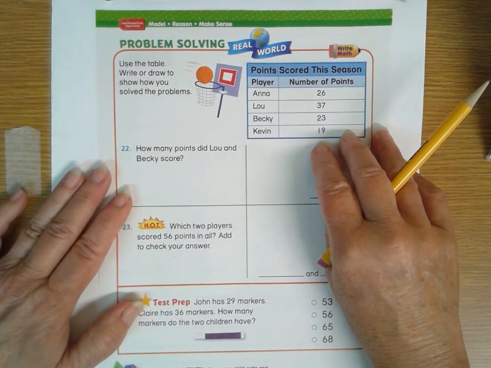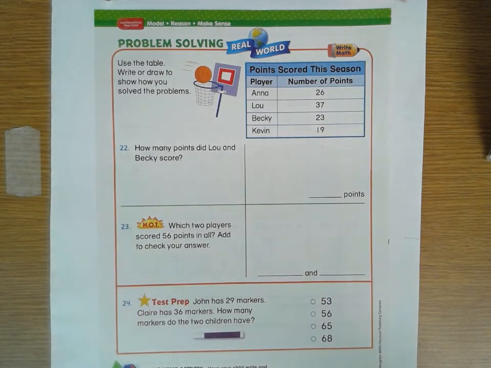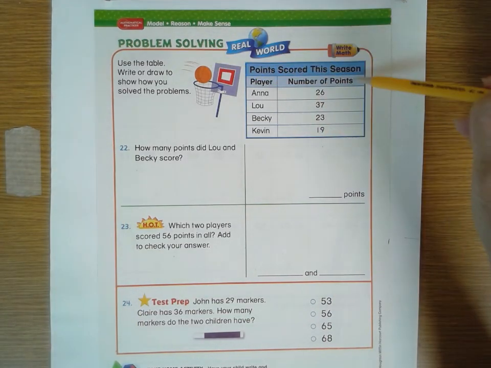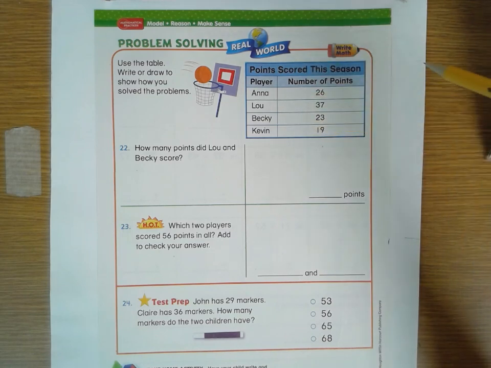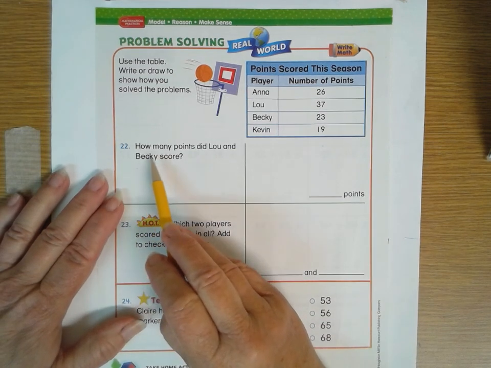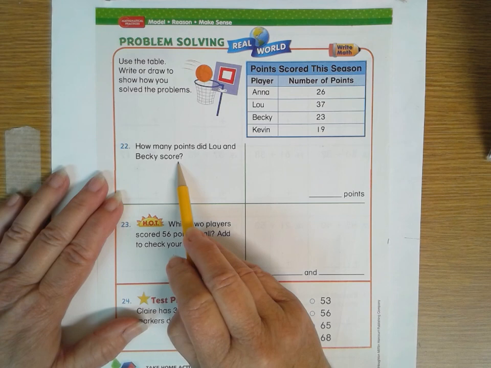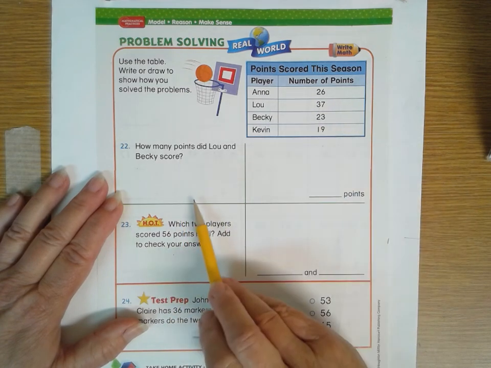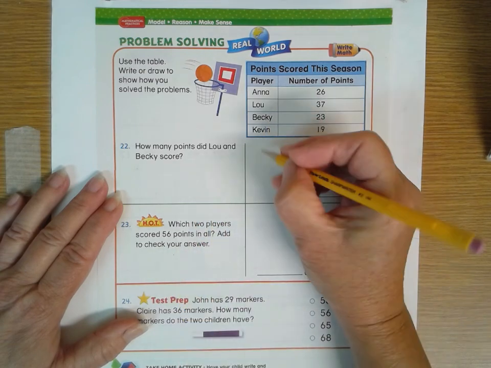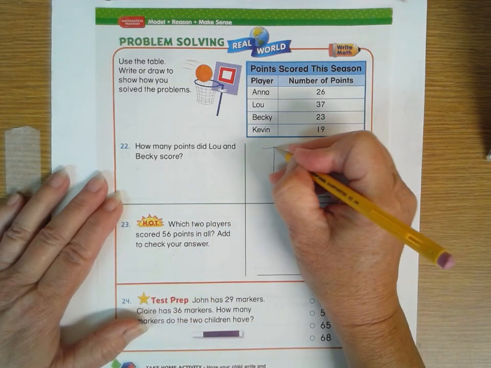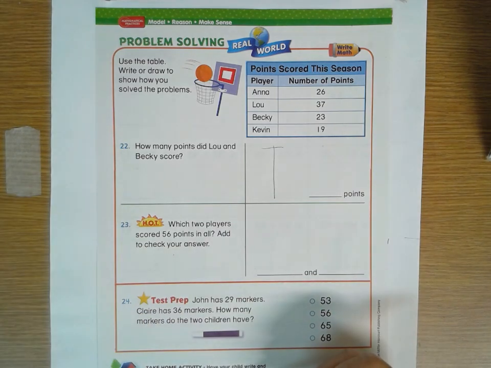Turn your paper over, and on the back we are problem solving. It says to use the table. So this is the table we're going to use. Write or draw to show how you solved problems. Number 22, how many points did Lou and Becky score? So you need to look at Lou's points and Becky's points, and you need to make a T in this box. Write your numbers in there to find out how many Lou and Becky scored together.